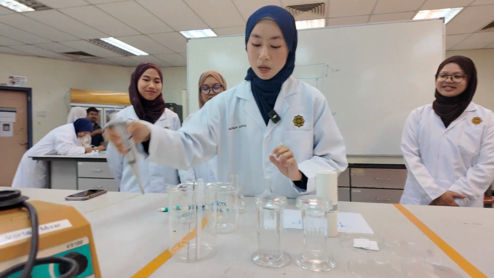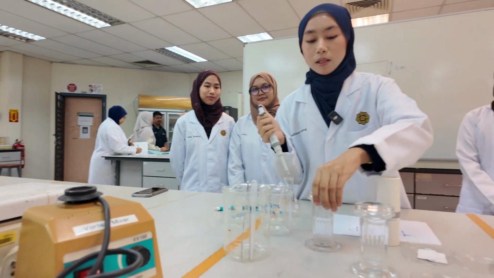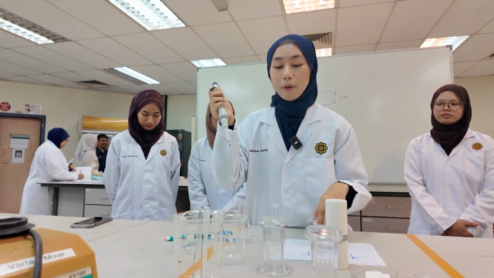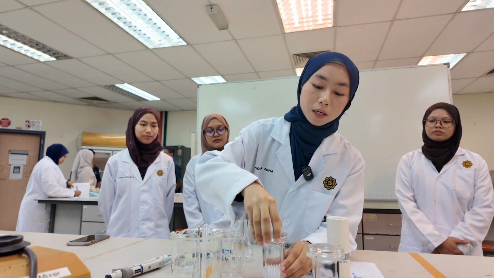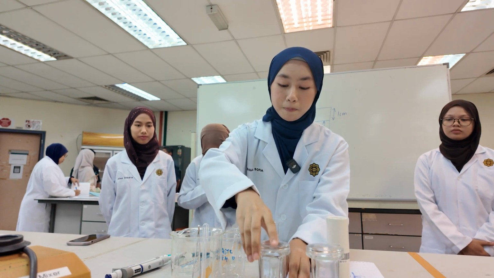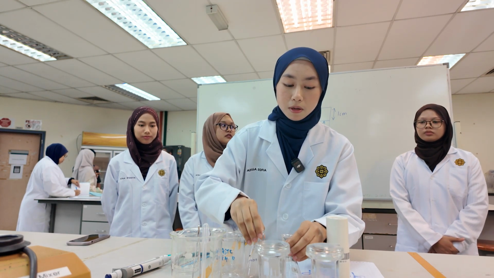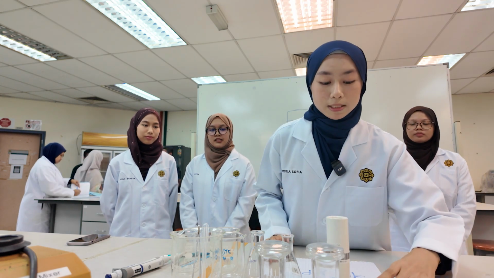Place 5 ml of each developing solvent in the developing chamber using a micropipette. And don't forget to close the lid of the developing chamber to avoid it from evaporating. Okay, let's move on to the TLC plates.